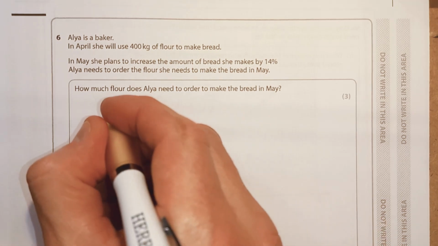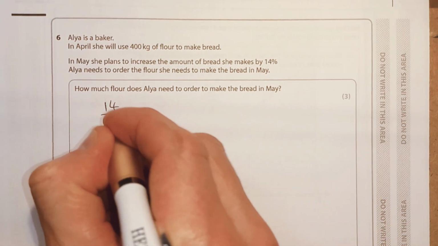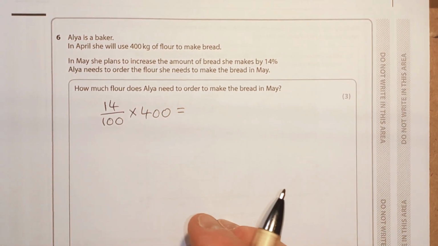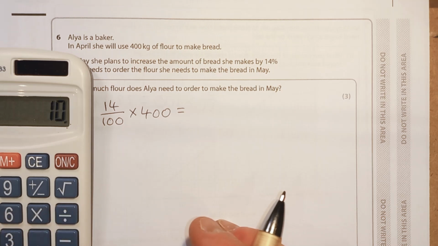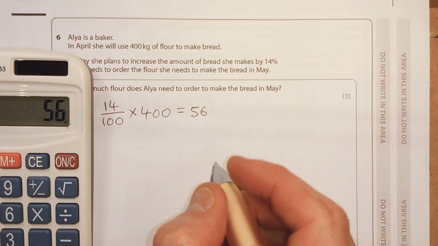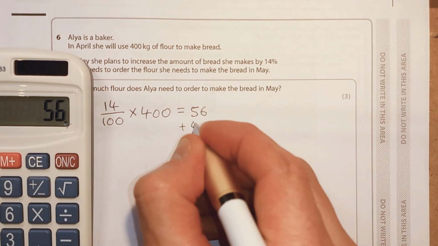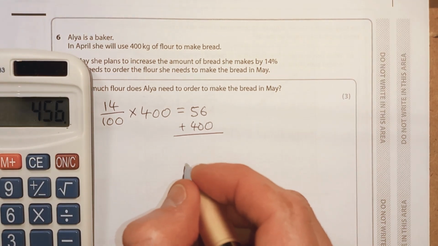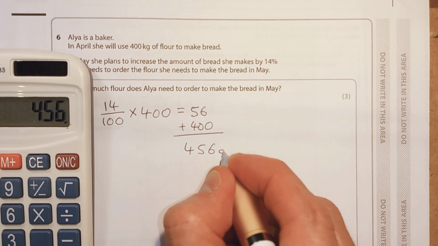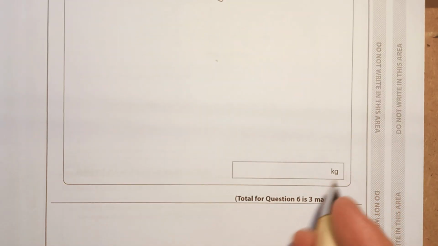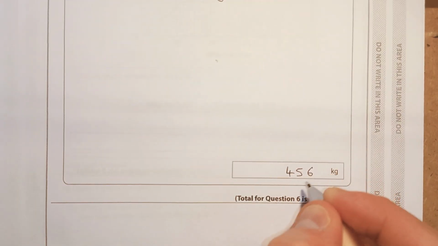So the way we can do that is work out 14% of 400, so 14 out of 100 for the percent, multiply it by 400, which gives us 56 kilograms, and then we just need to add it on to the original 400, which gives us 456 kilograms. Oh, sorry, not grams, it's kilograms, isn't it? In fact, they've put the units down for us, so that would help as well.